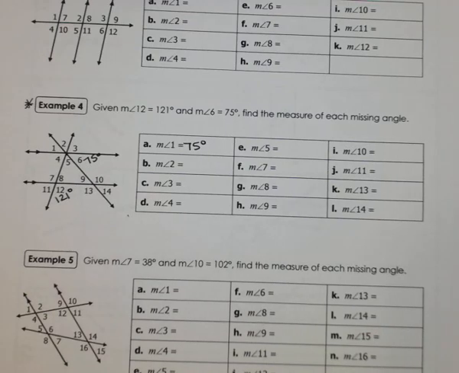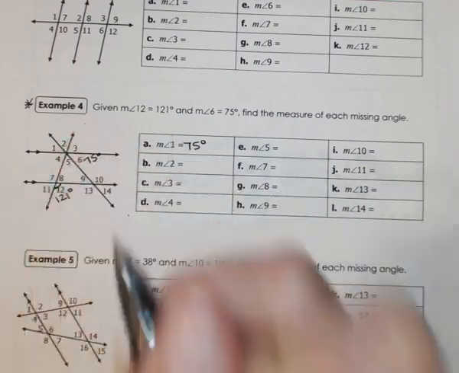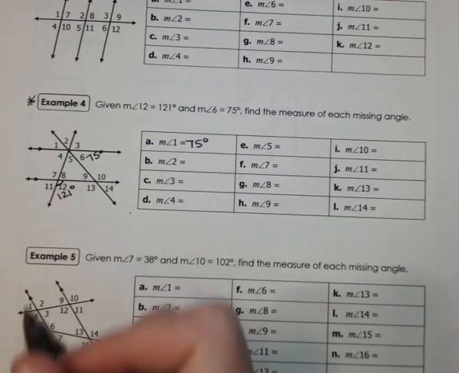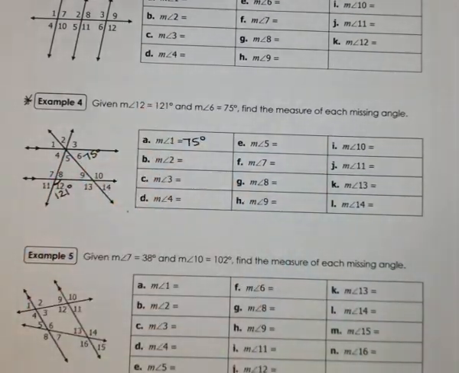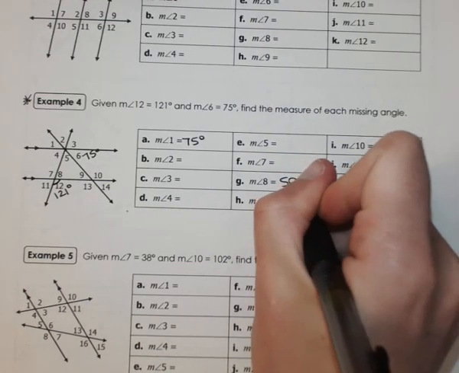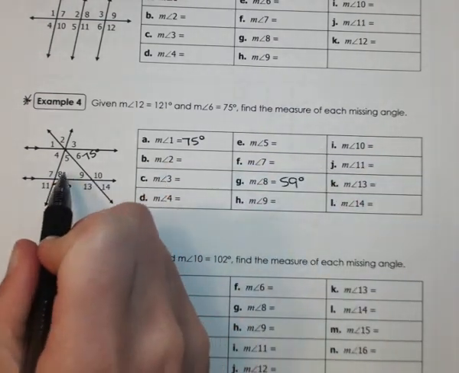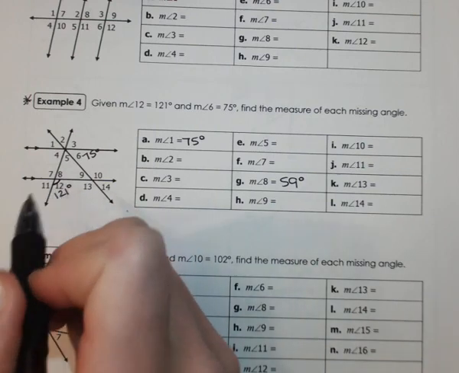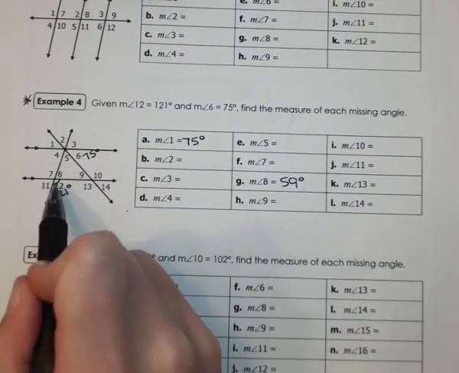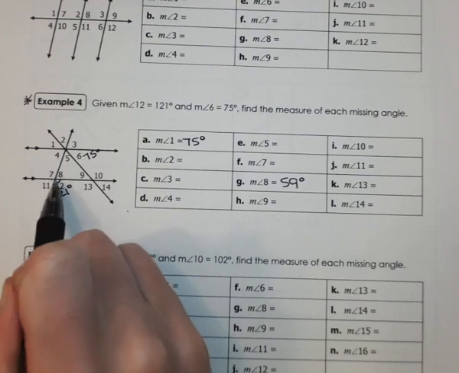I can look and see that measure of angle 8, if I have that this is 121, then measure of angle 8 has to be 180 minus 121, which is going to give me 59 degrees. These are called a linear pair. Which then I can say angle 7 and angle 12 are vertical angles.